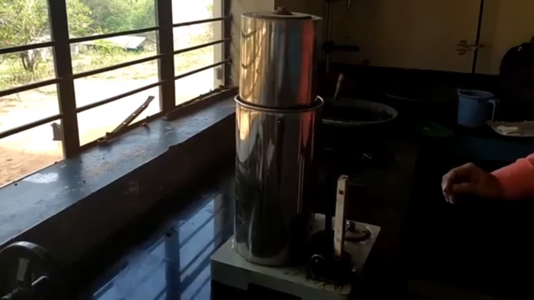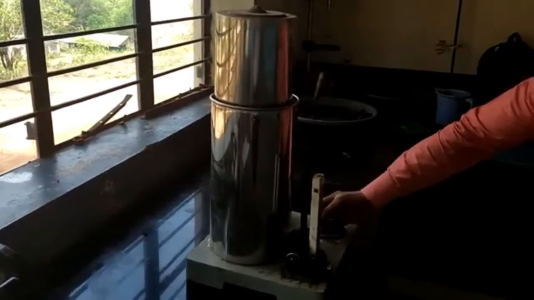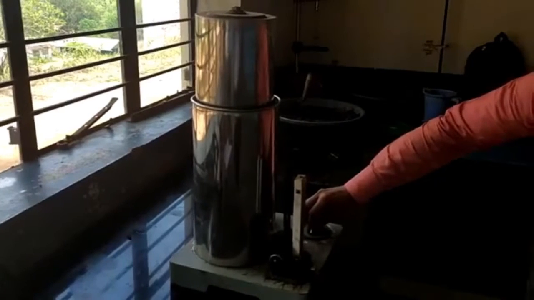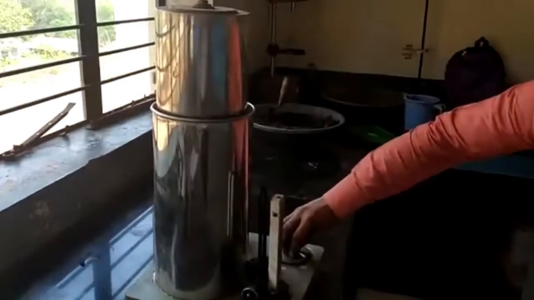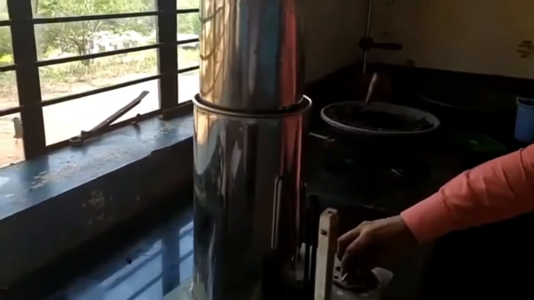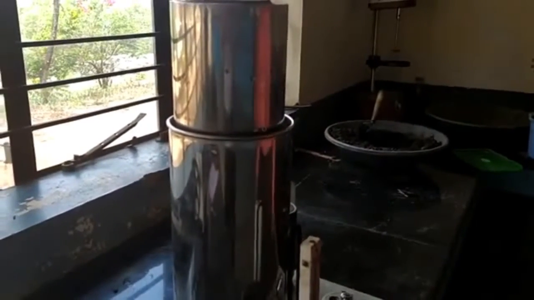See, by adjusting the valve you can set that 0 properly. So the 0 of the air tank should coincide with the exact upper height of the water tank.